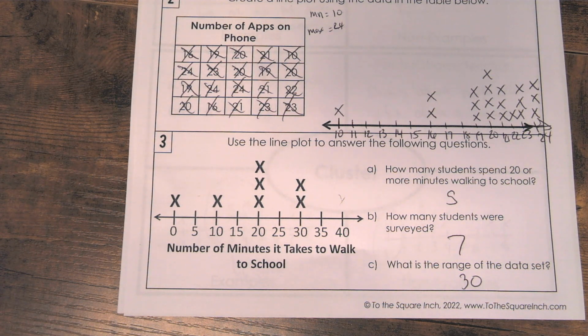All right, your homework today is on IXL. It is GG4. So all you're doing is making line plots. So IXL GG4. Go ahead and get started. You've got the rest of the hour.